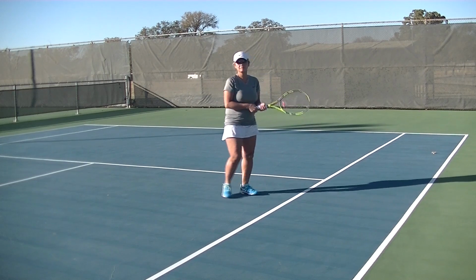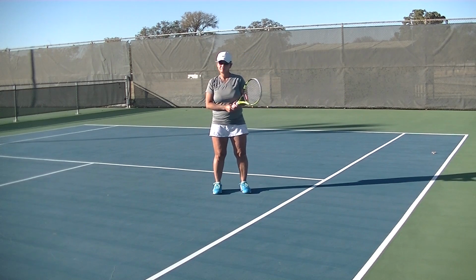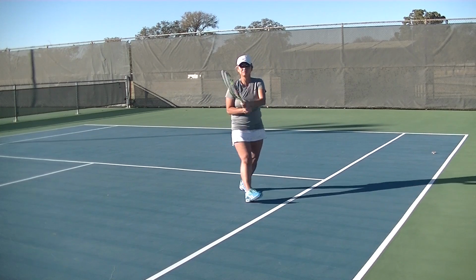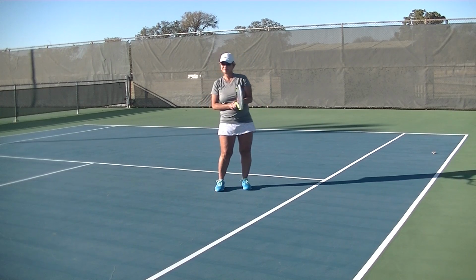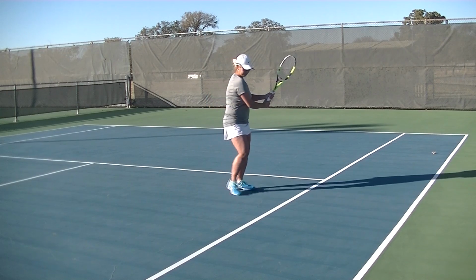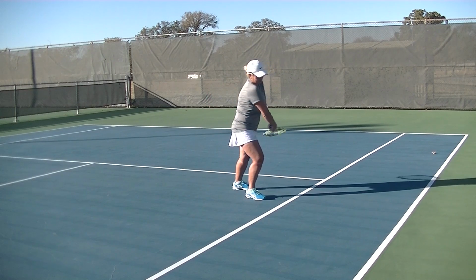Look at the difference in her follow through on her backhand and my follow through. Watch it again. Look at the racket face, up and over. See how she brushed that ball up and over. So there's a different stance, and look at her shoulder. She's going to do it one more time. Look at her shoulder. Look where that shoulder's pointed.